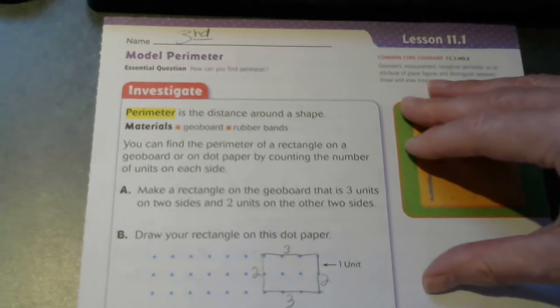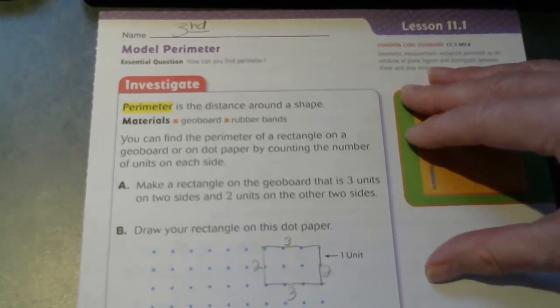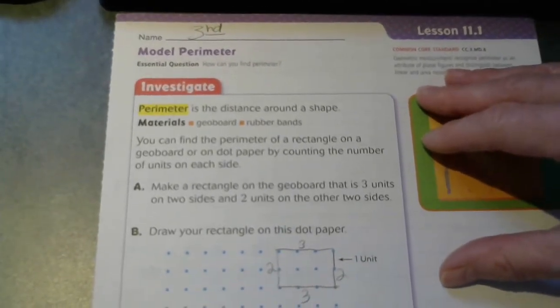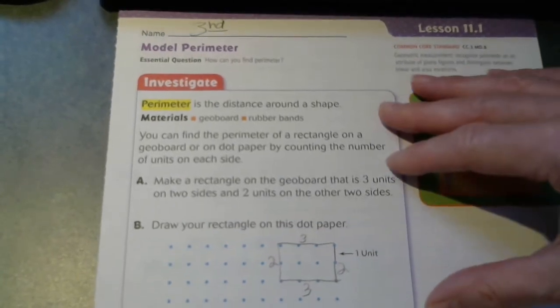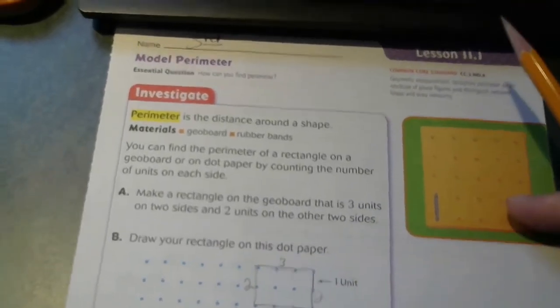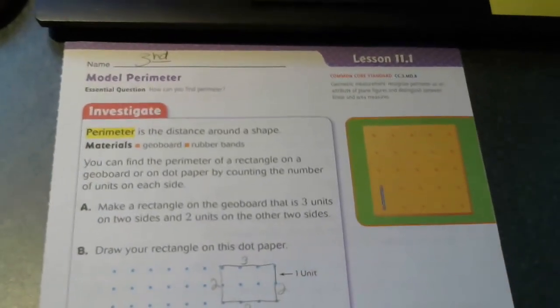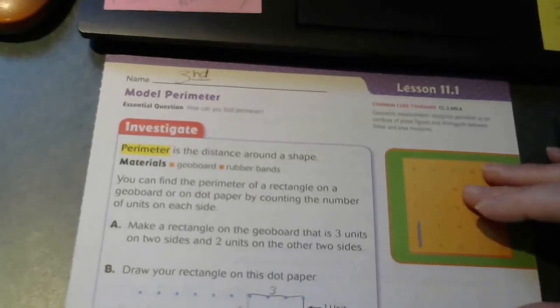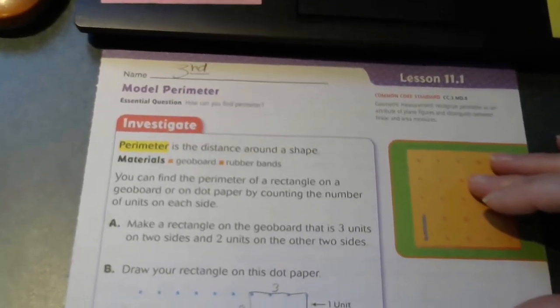We are moving on to chapter 11. Yes, we're skipping chapter 10 and moving to chapter 11, which is perimeter. I would like to get back to chapter 10 after we do 11 and 12. 11 and 12 deal with geometry. Our essential question today is: how can you find perimeter?